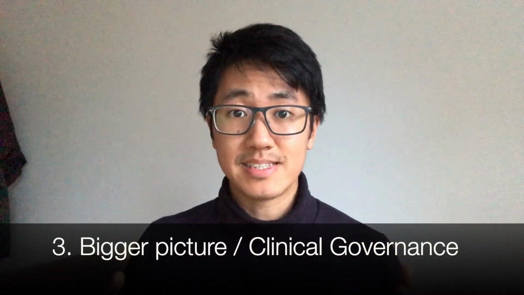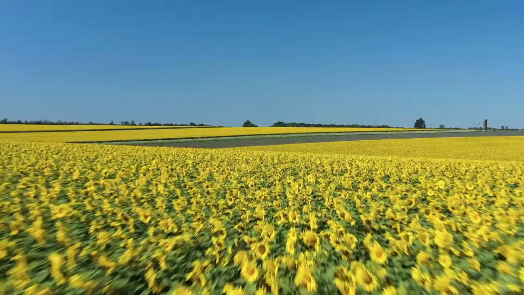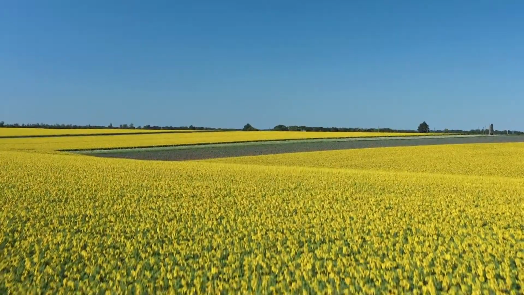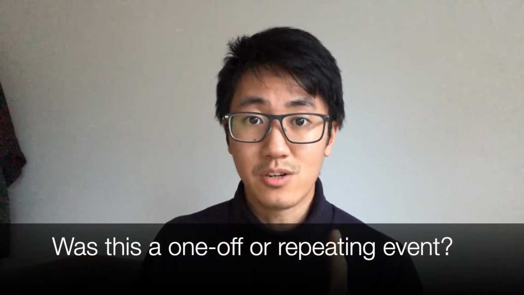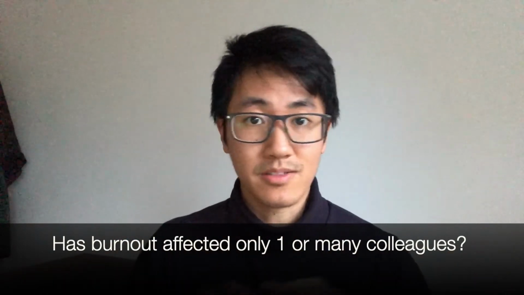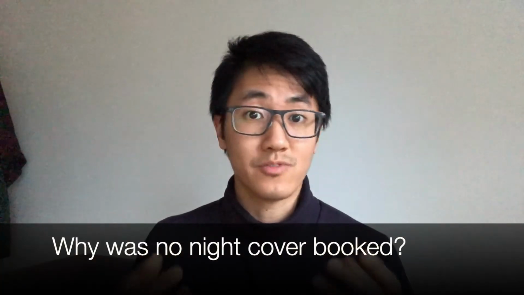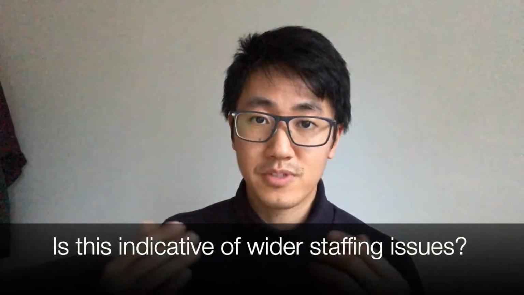Now, SPIES is adequate for a basic answer. However, for a really good answer, you have to look at the bigger picture. For example, in this scenario, the night SHO hasn't turned up, and that's the immediate issue. Once that's resolved, you ask yourself the question, was this a one-off, or has this been a repeating event? Has this been happening with this particular colleague only? Has the burnout been affecting the whole of the SHO cohort? The other question is, why was no cover booked? Was there a communication issue? Are people getting burnt out because of staffing issues?